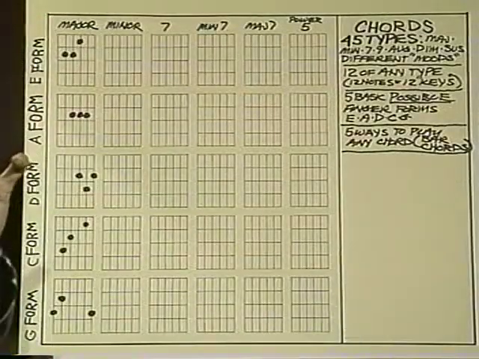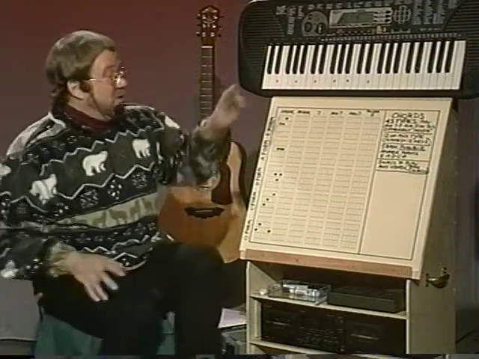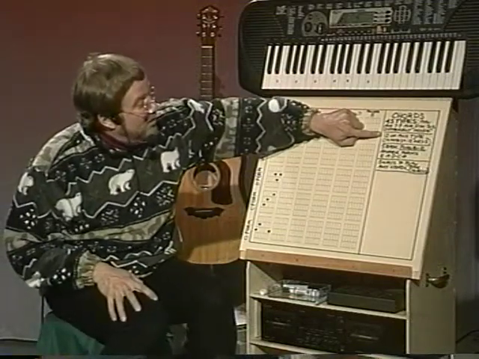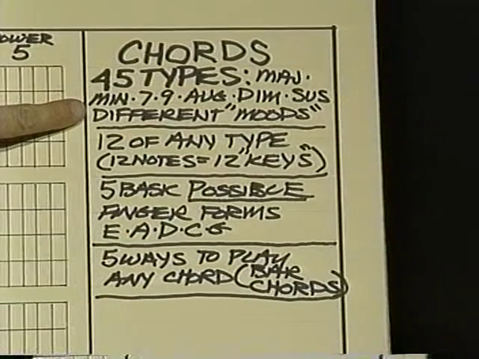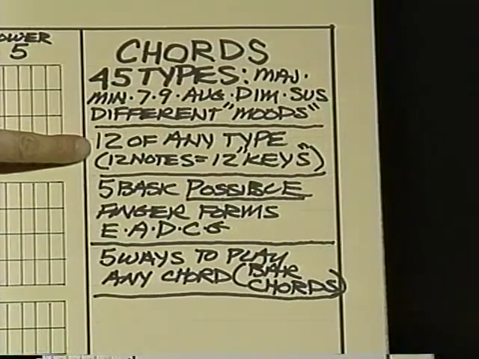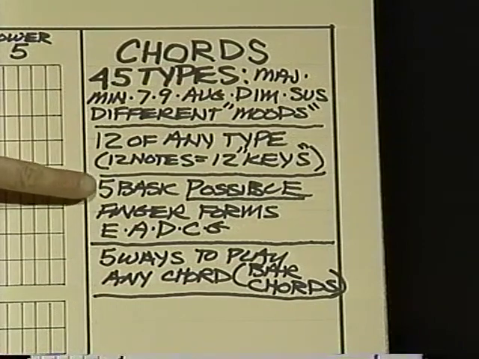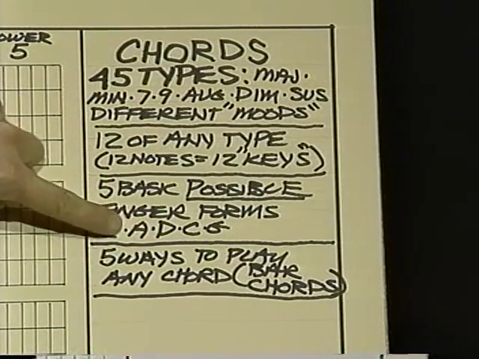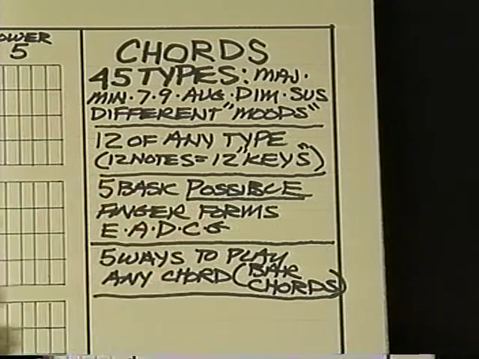So, just to quickly recap over here, remember, there's 45 different types of chords. There's 12 of any type. But there's only 5 basic possible finger forms: the E form, the A form, the D form, the C form, and the G form. That's owing to what we know about the physical limitations of what's possible with your fingers on this instrument.